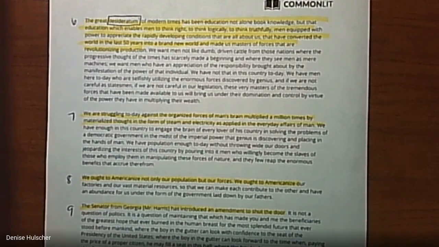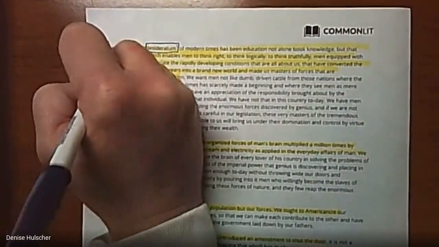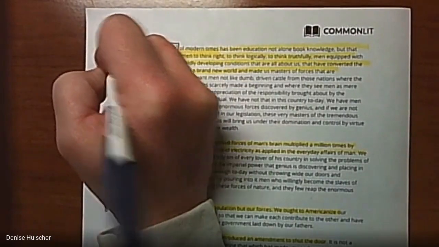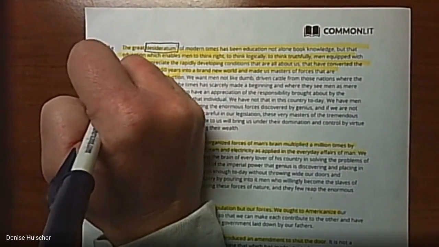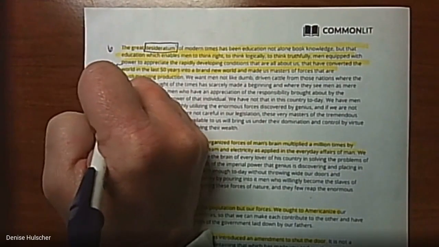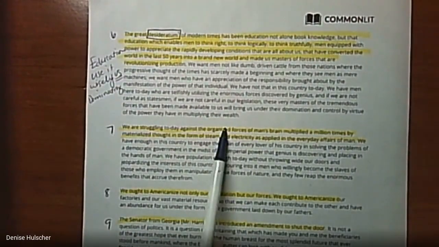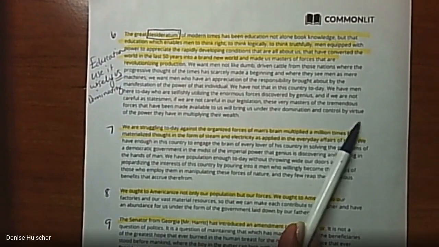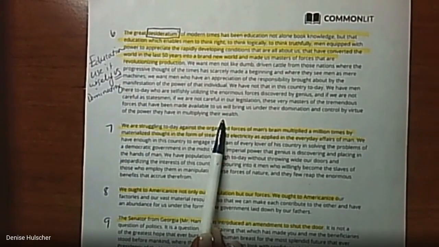So what is he saying about education? Okay, education. Use it wisely versus dominating. And he's telling us, which is interesting right now in these times, to not allow somebody to start dominating and control by virtue of power that they have multiplying their wealth. Oftentimes, the rich are the ones that are dictating to us.